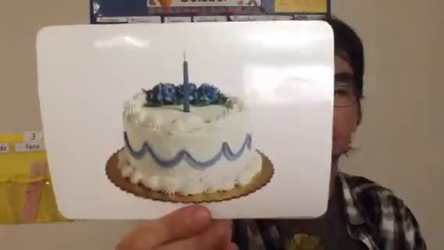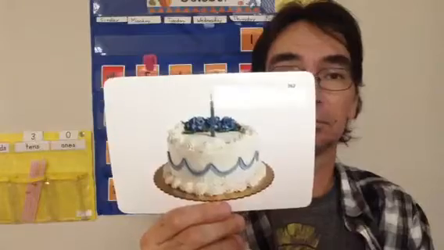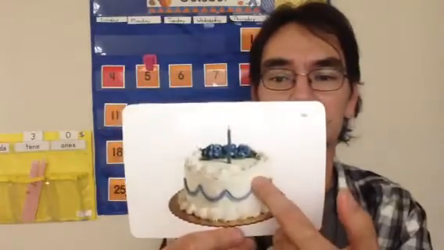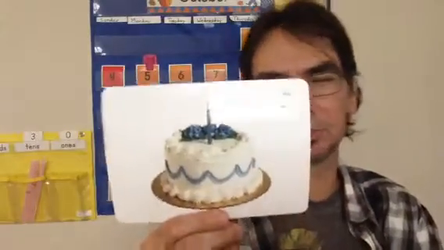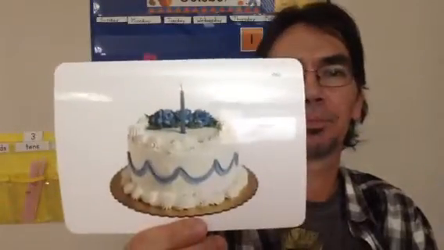Cake. This is a cake. Now let me add an adjective. This is a white cake. Or I could say this is a blue cake, but it's mostly white, so I'll stay with that. This is a white cake. What kind of cake? White. That's the adjective that describes it. Right?